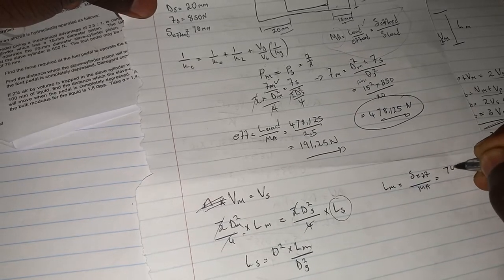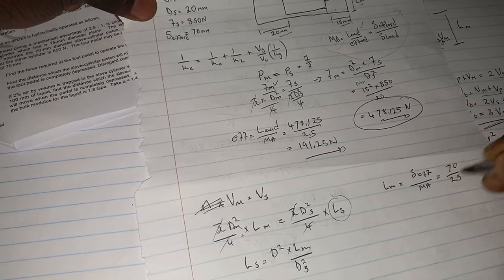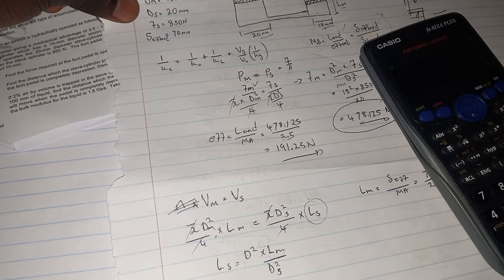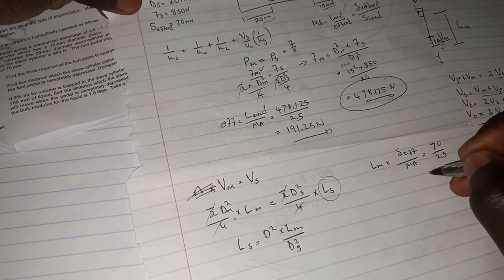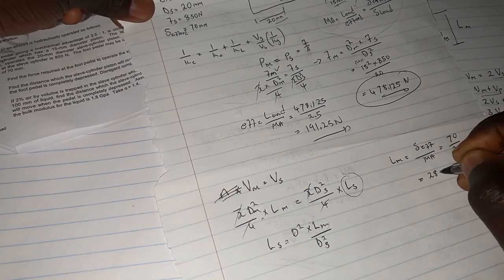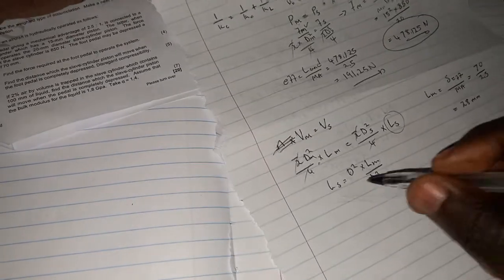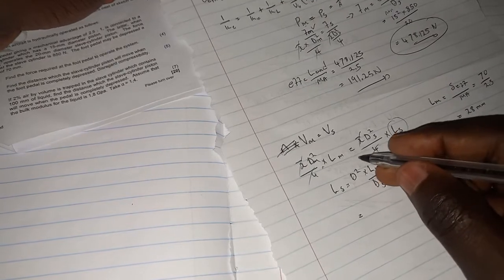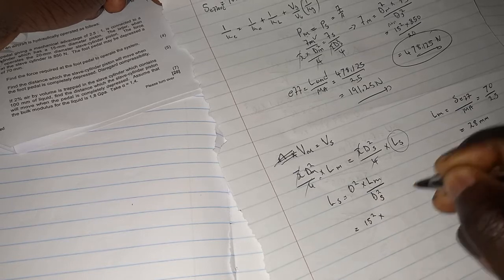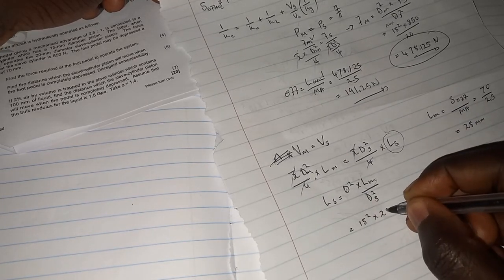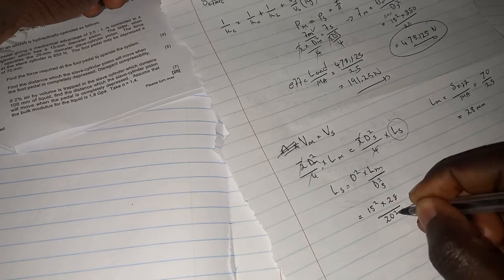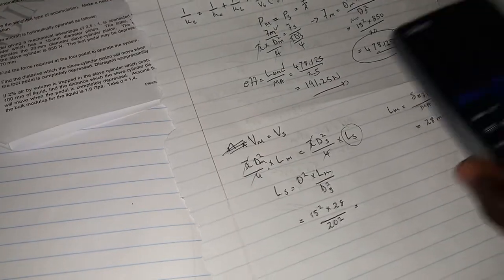That means it's going to be 70 divided by 2.5, and then you get 28. So therefore this one's going to be 28 millimeters. Then now you can come here and say your diameter, it's your 15 squared times this one, 28, over this one, 20 squared, and then you get your answer here.